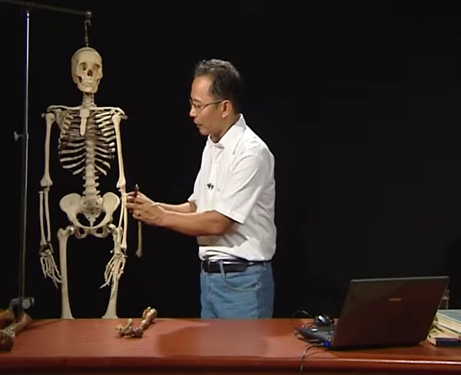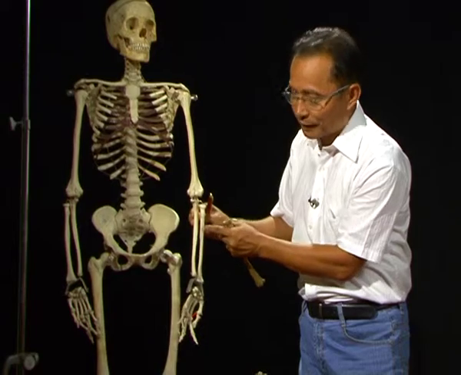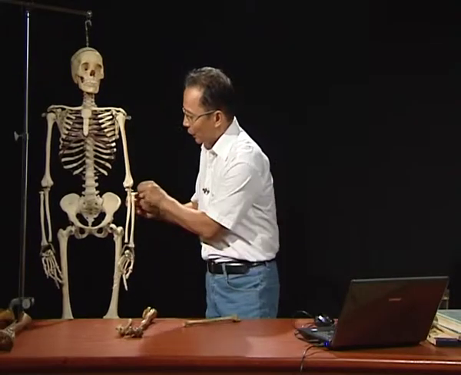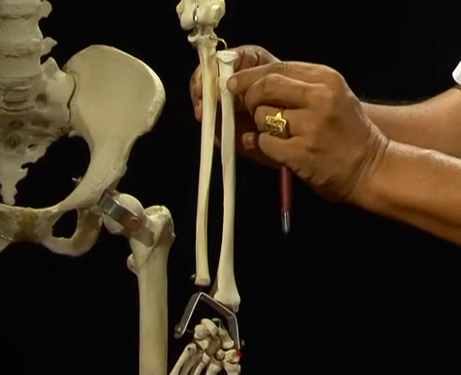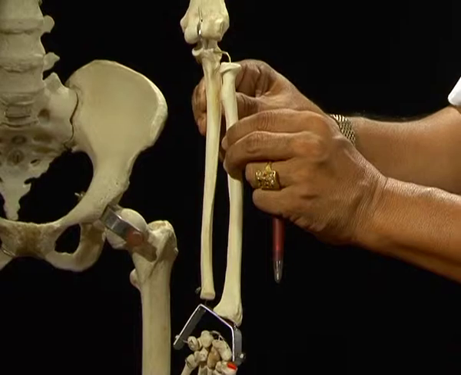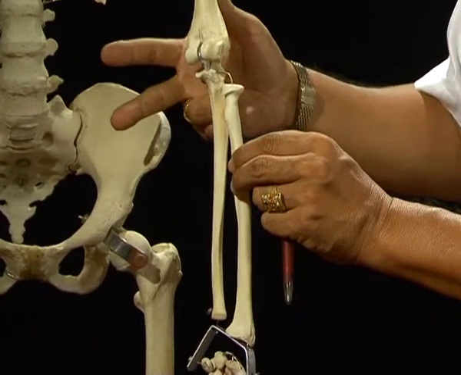See the skeleton. These two bones, this is radius, this is ulna. This radial tuberosity faces towards the middle of the body, that means medially.